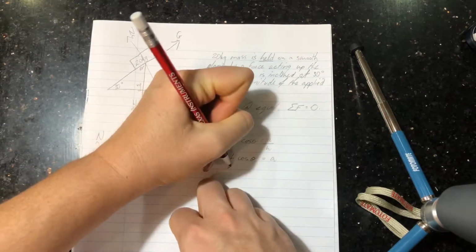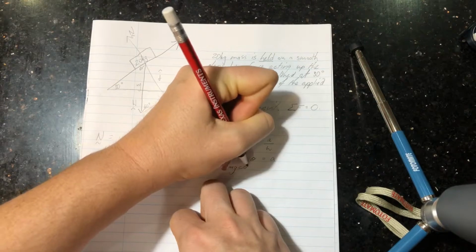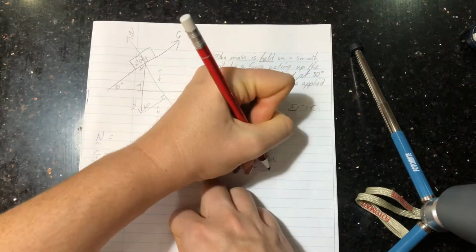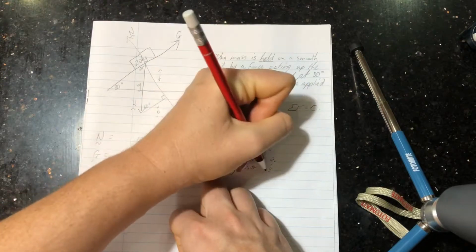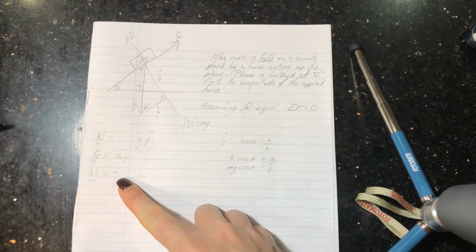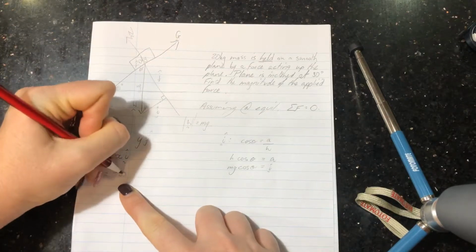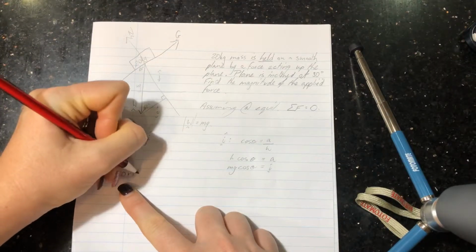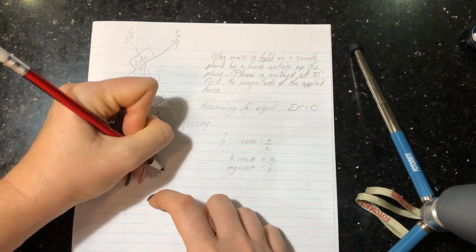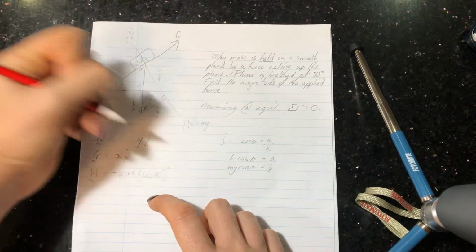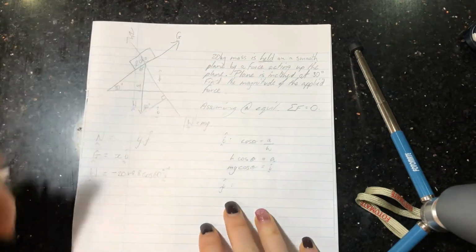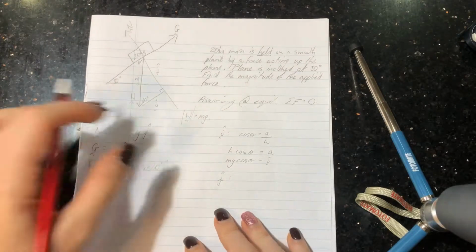That's mg cos theta equals my I component. So W will be negative 20 times 9.8 cos 60 I.